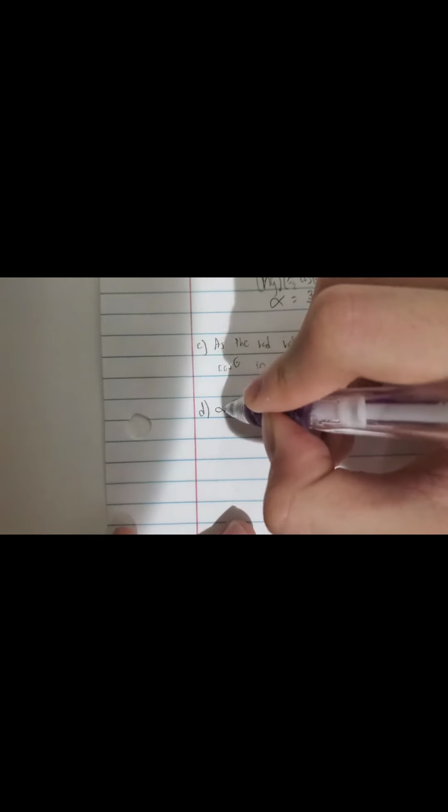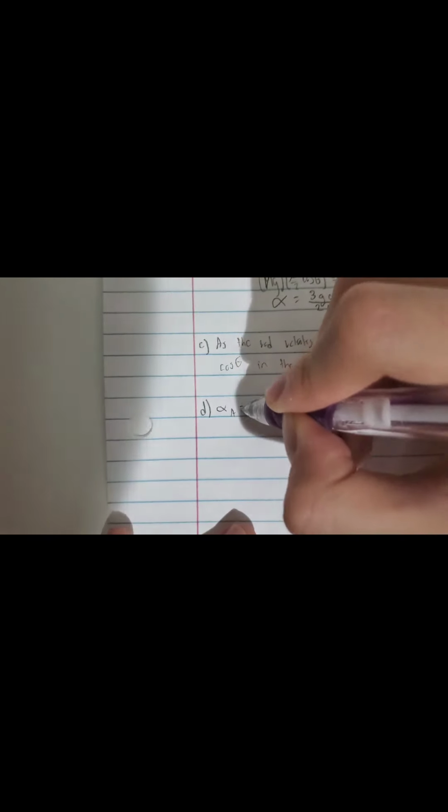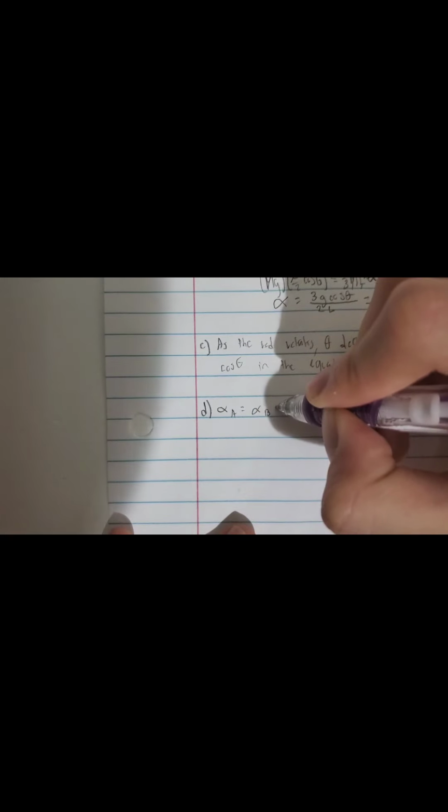So alpha A is equal to alpha B is equal to alpha C. All of them are going to be the same because angular acceleration is the same for all points of the same rod.